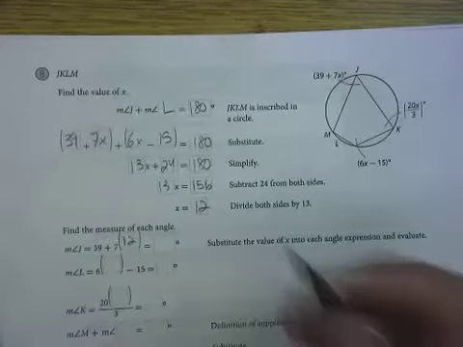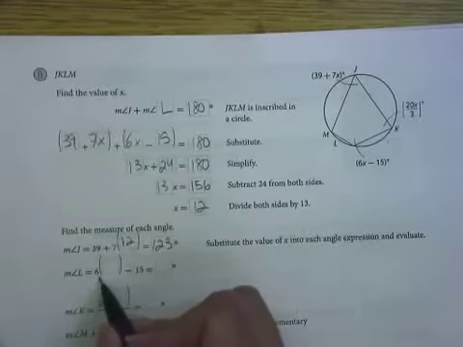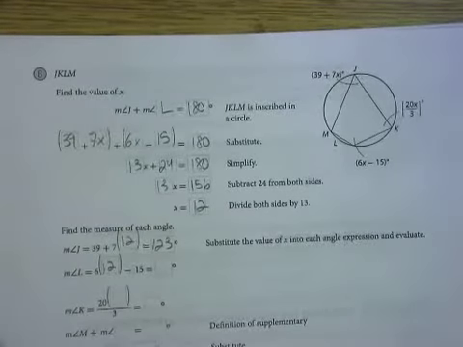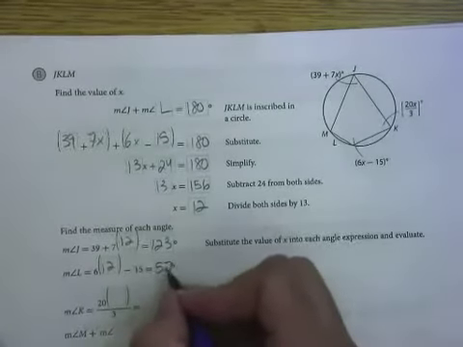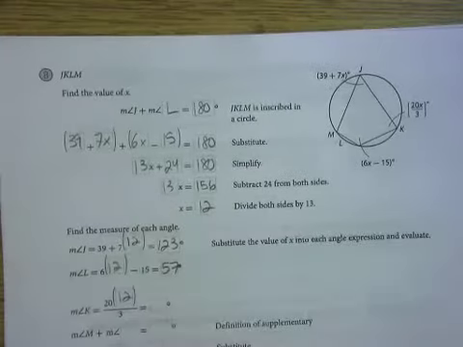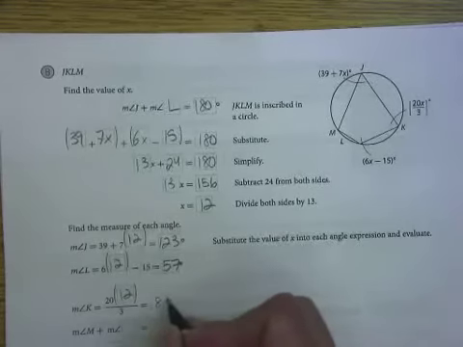So now we can find the measure of all of the angles that they gave me in terms of x. Angle J is going to be 39 plus 7 times 12, which is 123. Angle L is 6 times 12 minus 15, so 72 minus 15 is 57.